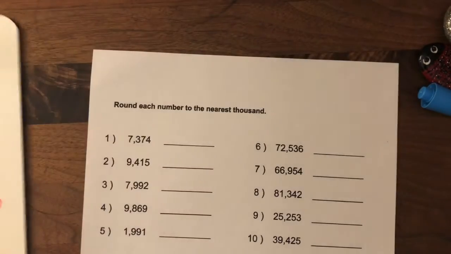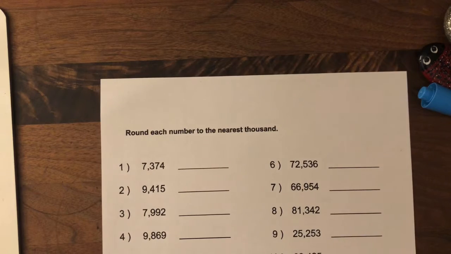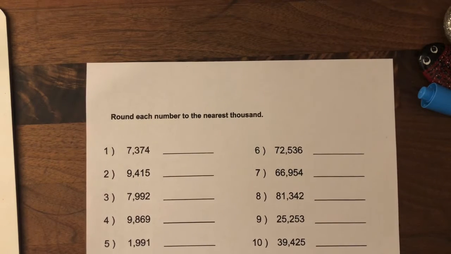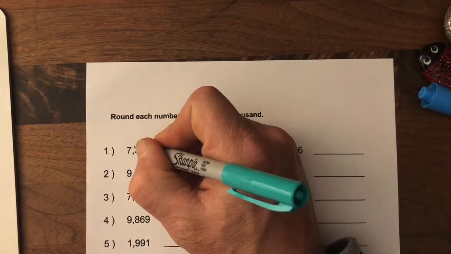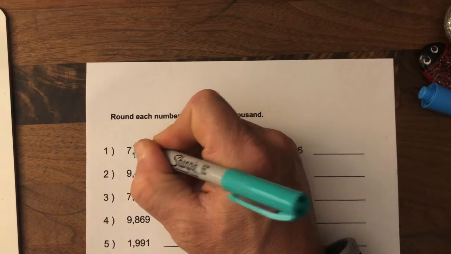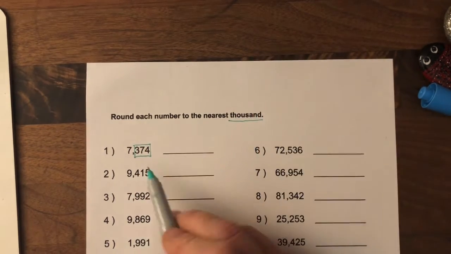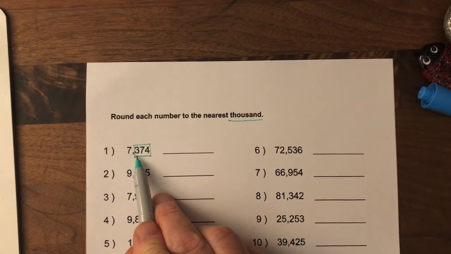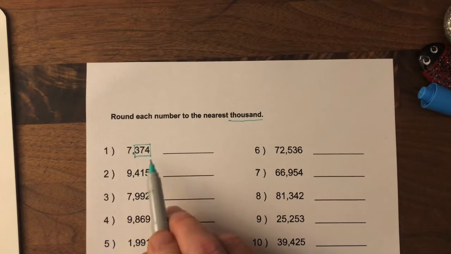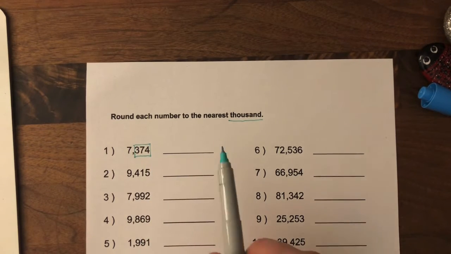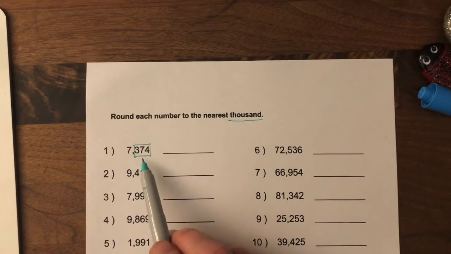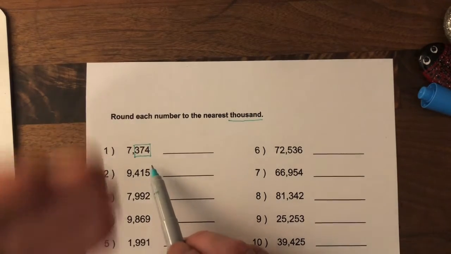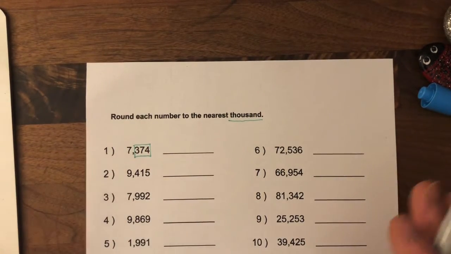So if I look over here at my sheet on the back side, we're going to do 1 and 6. I'm going to look here right off the bat when I'm rounding to the nearest 1,000. This says rounding the nearest 1,000. I look at this hundreds place, this 374. And I know the halfway point between any 1,000 is 500. That's lower than 500. So I'm rounding down. I know it right off the bat.